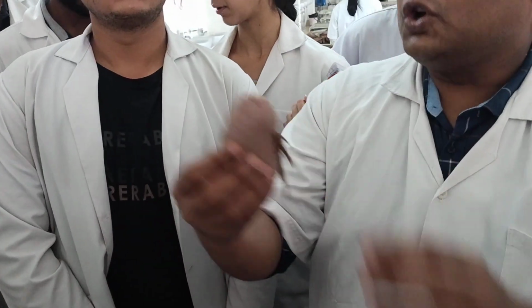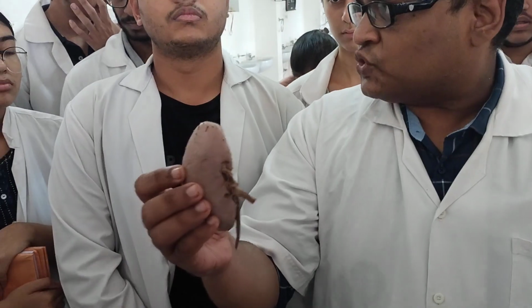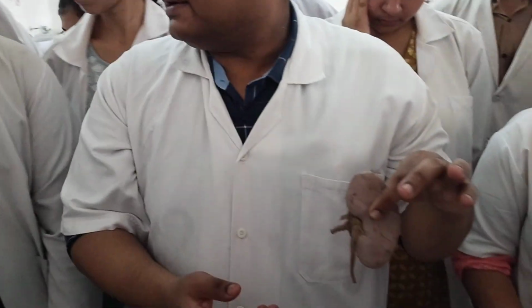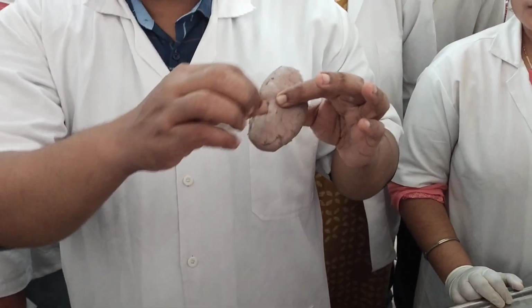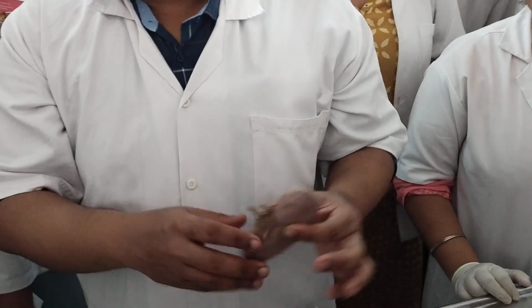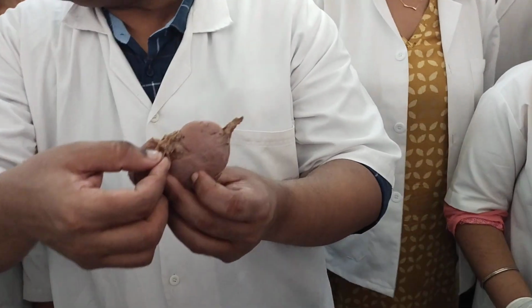That's the posterior. So if I make it the right kidney, here the kidney is going down and becoming posterior. But suppose I force it on the left side. See that in this case, the hilum is medial, the ureter is going down, but it is becoming an anterior structure. This is the wrong side.